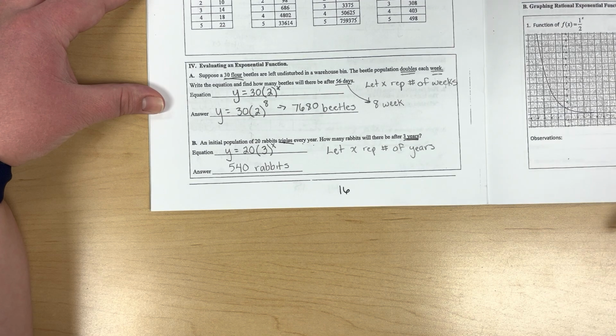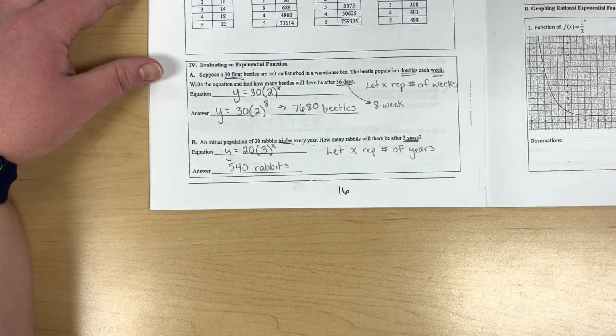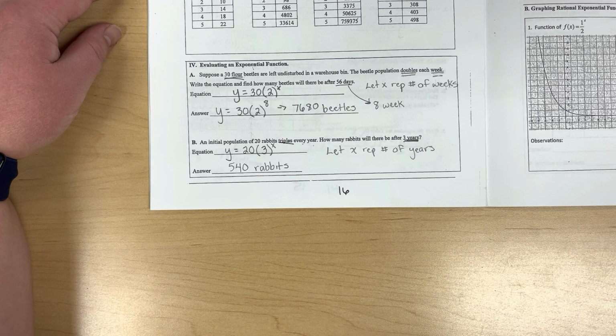All right, and that is a good introduction to exponential equations and how to write their equations given either a scenario or a table.